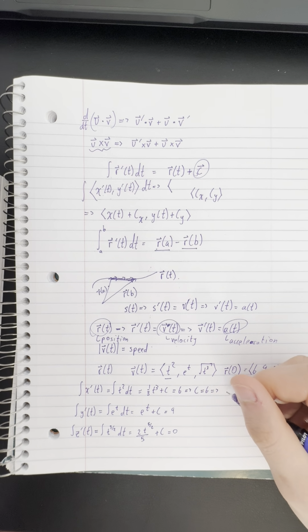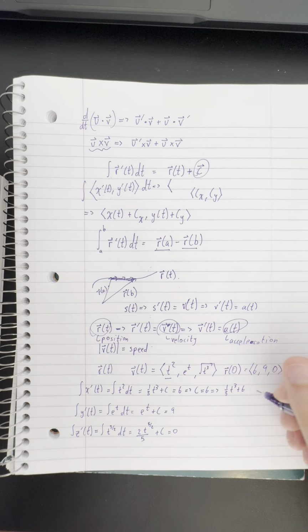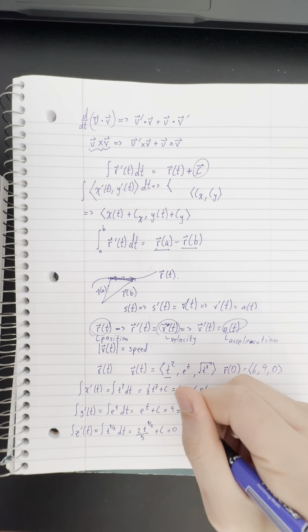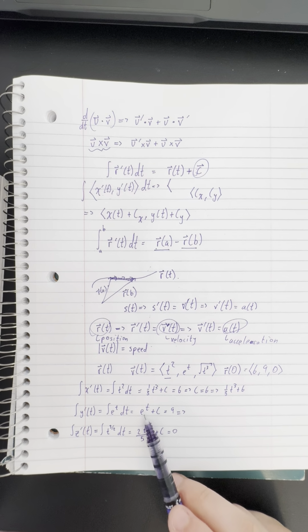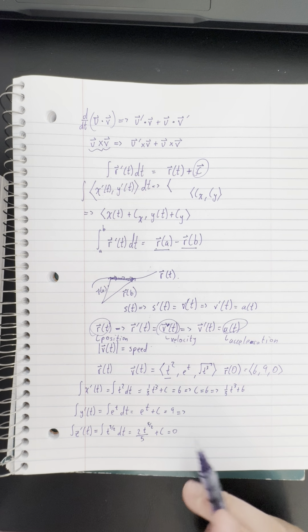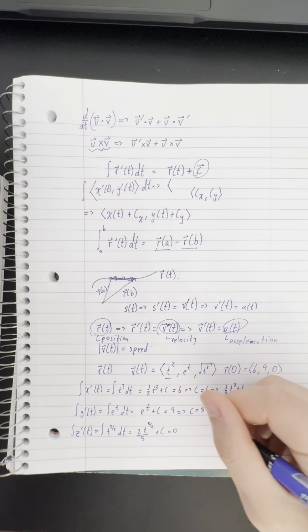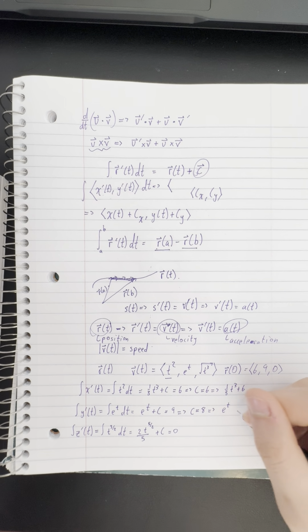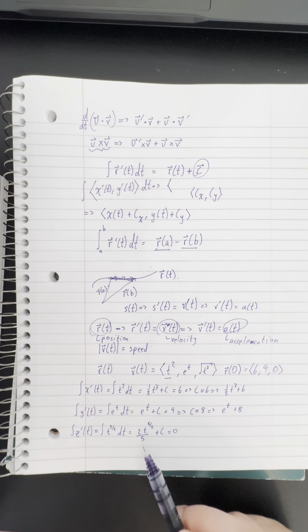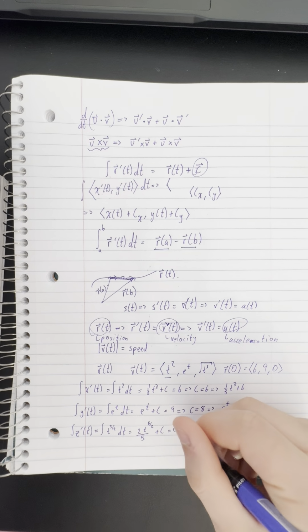So our x of t is going to be 1/3 t cubed plus 6. And then if you plug in t as 0, you're going to get 1 plus c equals 9. So c equals 8. So you have e to the t plus 8. And then here, plug in 0, you get 0, so c is 0.